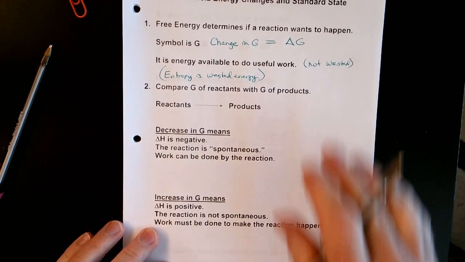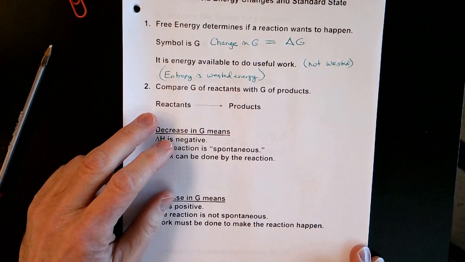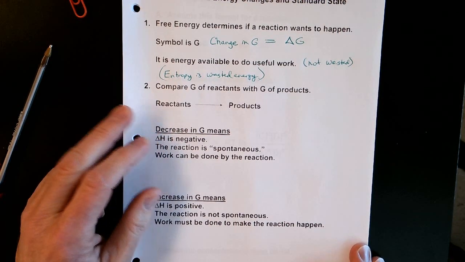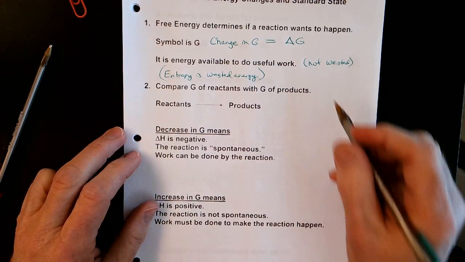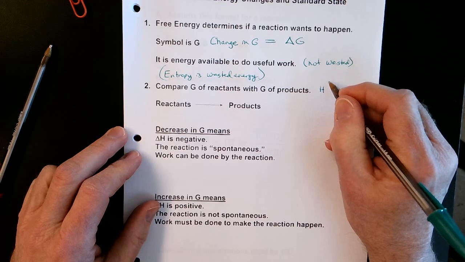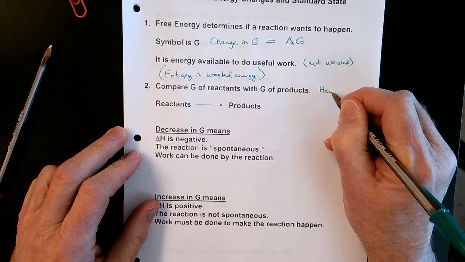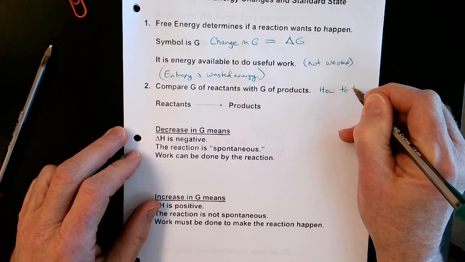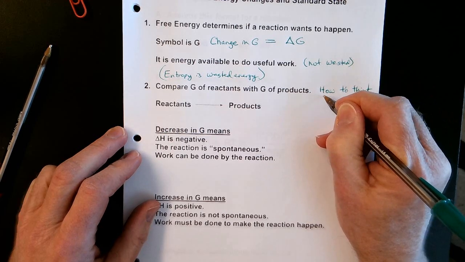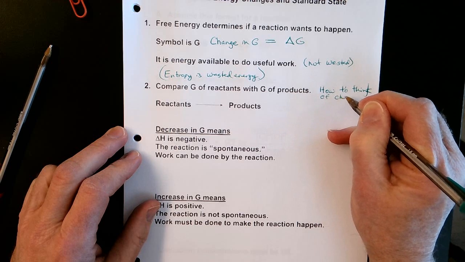All right, here's the way we do it, and this starts looking pretty biochemistry-like in a big hurry right here. You're going to think of this as kind of a thought process, comparing delta G. This is how you think of change in energy.